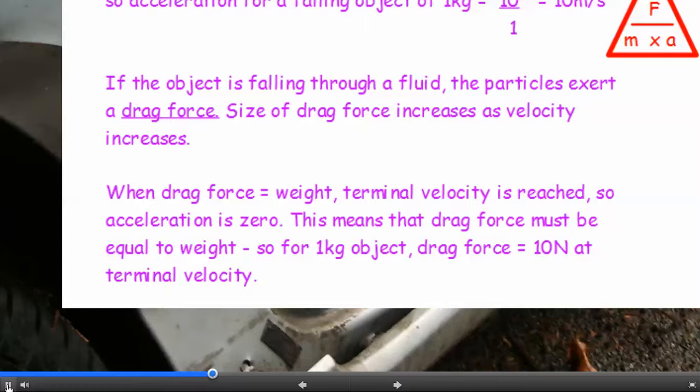Now, what this means is that the drag force must be equal to weight, because if it reaches a terminal velocity and there's no acceleration, then there must be 0 resultant forces. So weight must be equal to drag force. So for a 1 kilogram object, the drag force is 10 newtons at terminal velocity.